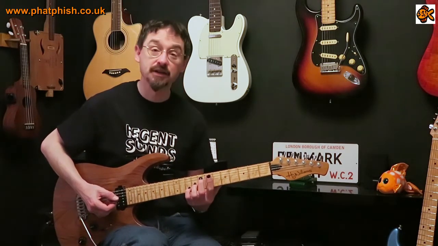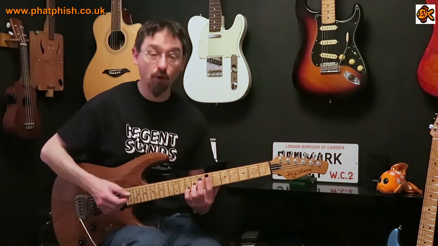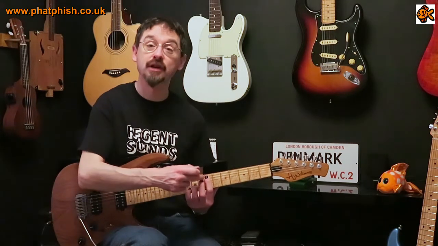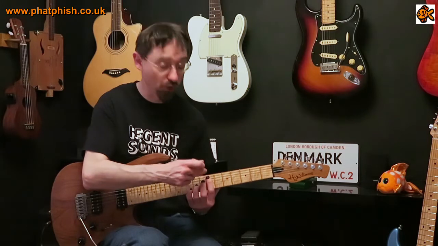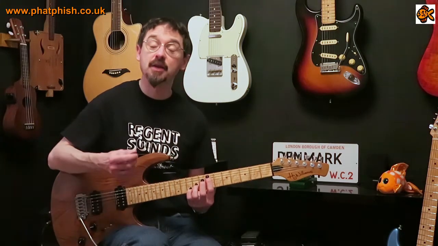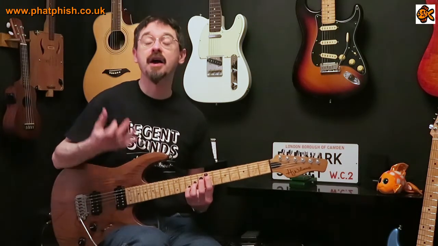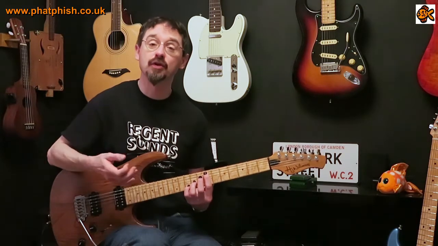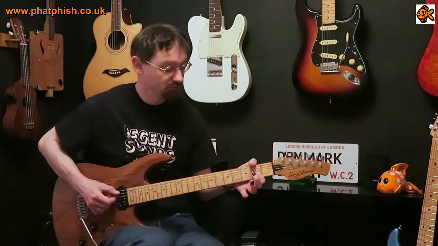Combine that with the idea I mentioned before about adding the extra fifth degree on the lower string, you kind of get the best of both worlds. You've got a nice thick bassy sort of chord, but you've also got the notes on the higher strings that cut through.